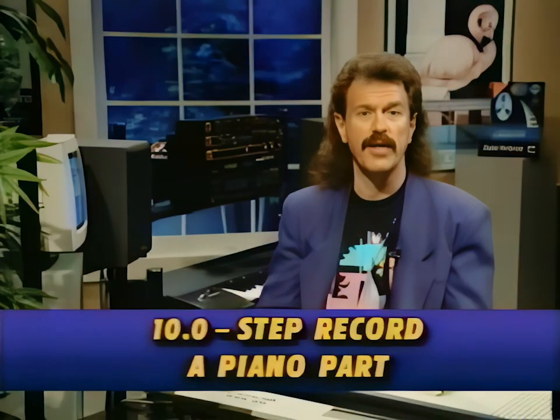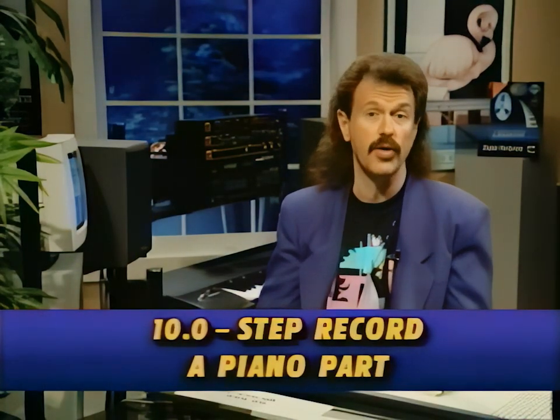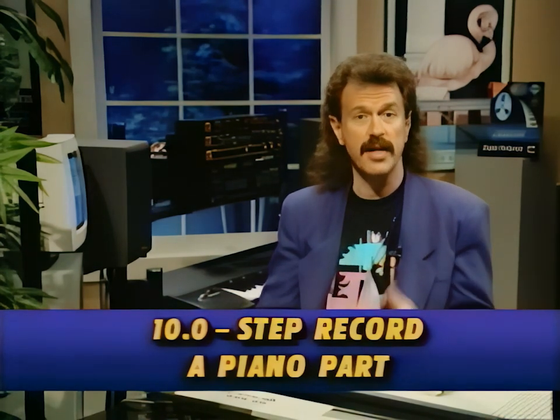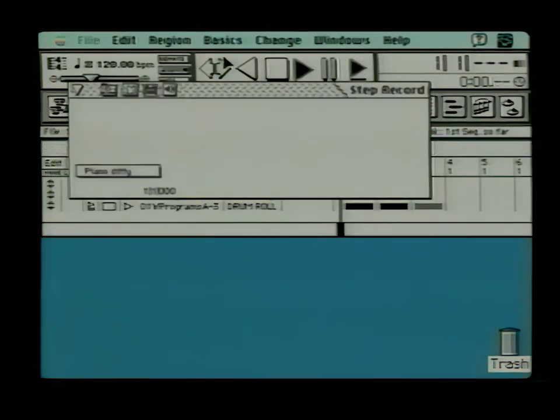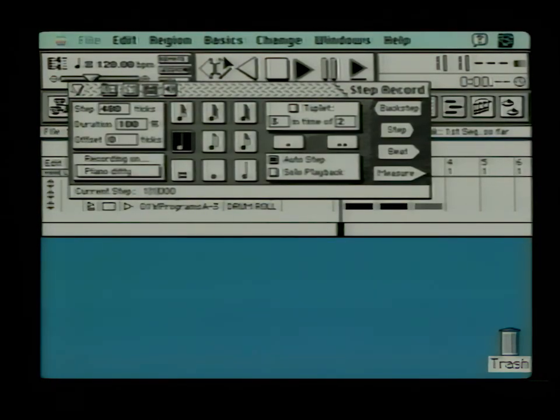To show you step record, I've opened a new sequence with a piano track record enabled. To select step record, choose step record from the Basics menu. I've got my counter set to measure 1. All I have to do now is choose note values and play notes. Notice at the left that you're given the tick value of each step, and that you can even choose the amount of time that the note is held with regard to staccato and legato. Also notice at the bottom of the window the current timing location, measure 1.